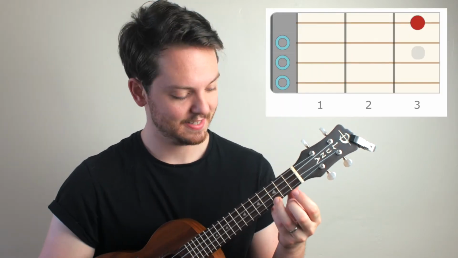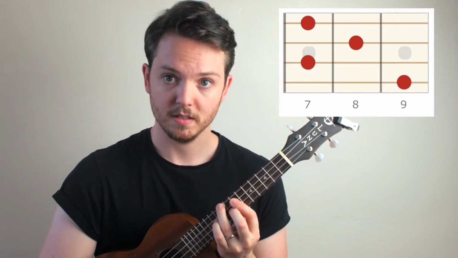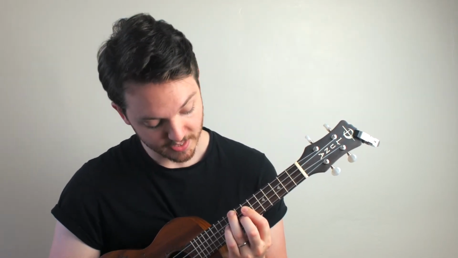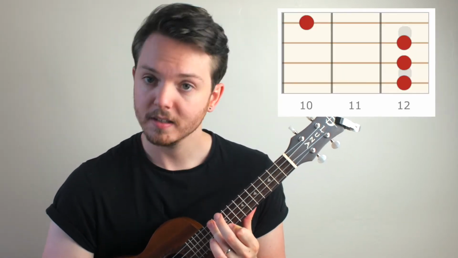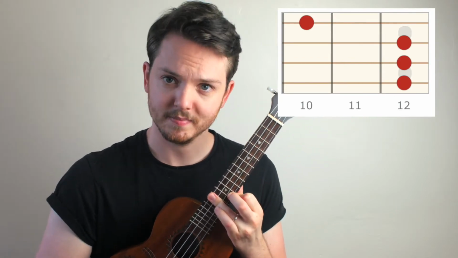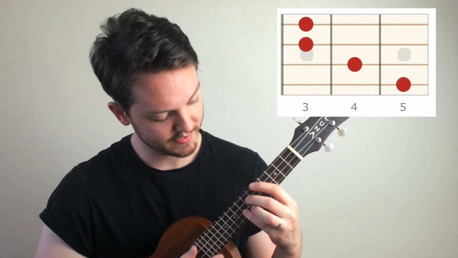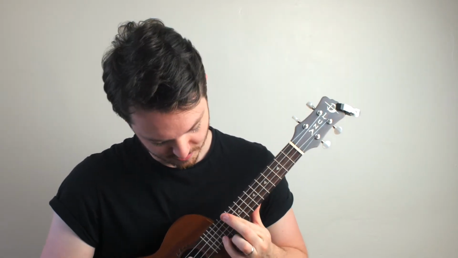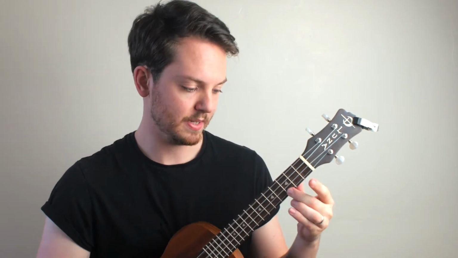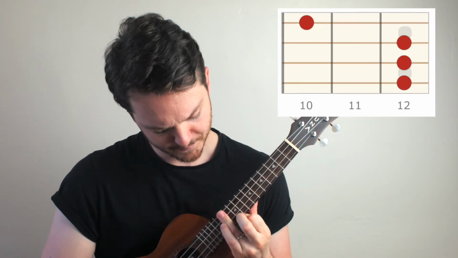So we've had C shape, A shape, G shape, F shape. Okay, cool. There's one more voicing that we can use, and that is the D shape. We're going to move that all the way up here onto our 12th fret, and that gives us our last inversion of a C chord. So we play through them all, and if you want, repeat the first inversion. So there we go. These frets are really close together.